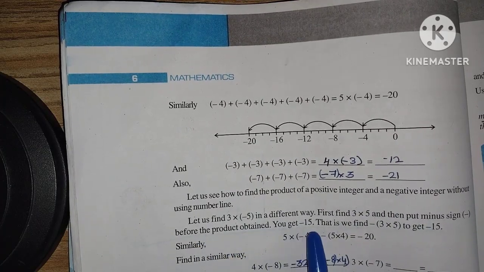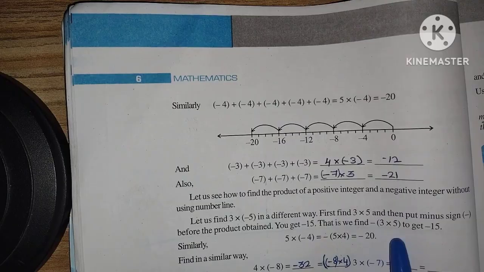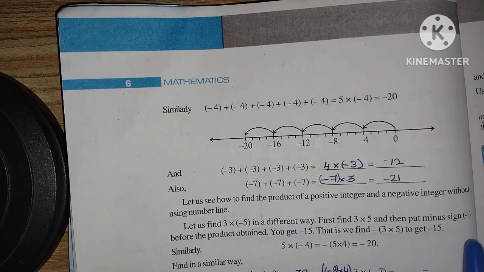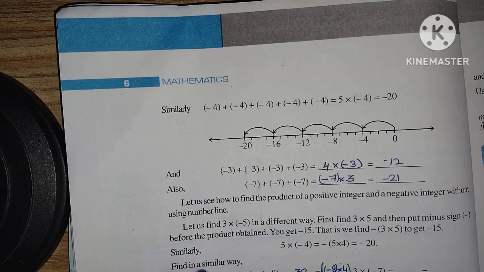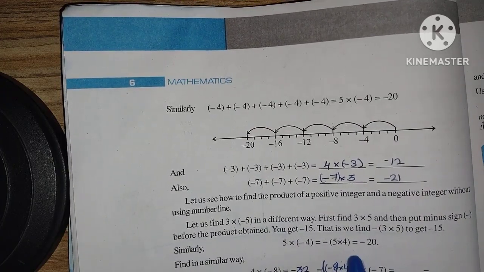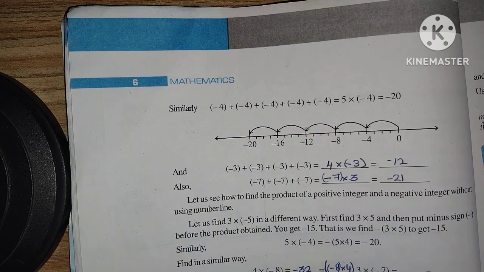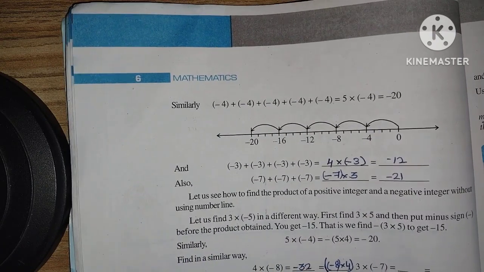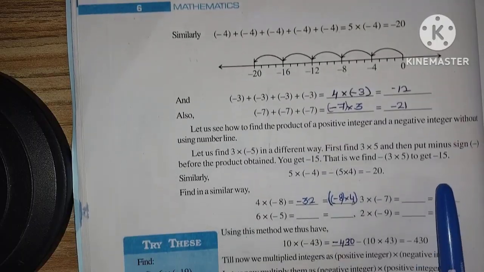You will get minus 15. Similarly, you can try for 5 into minus 4, which is equal to minus of 5 into 4, which is equal to minus 20. In a similar way you can also find for these two questions they have given below.